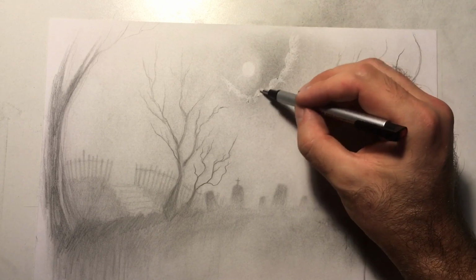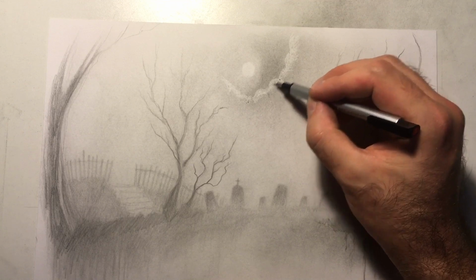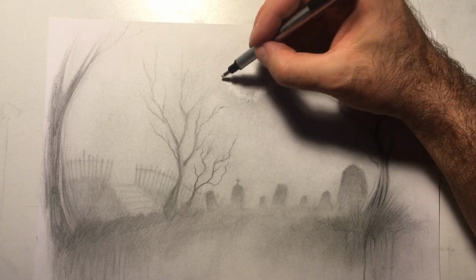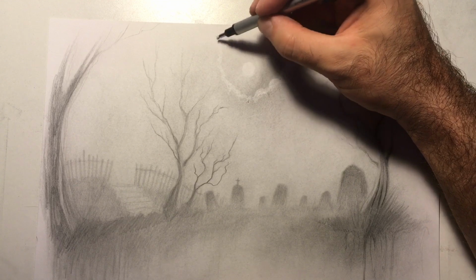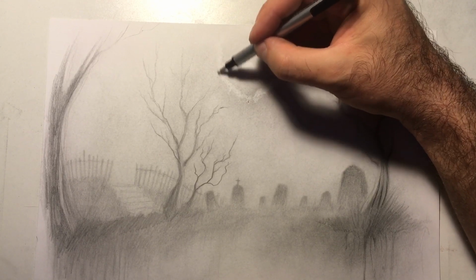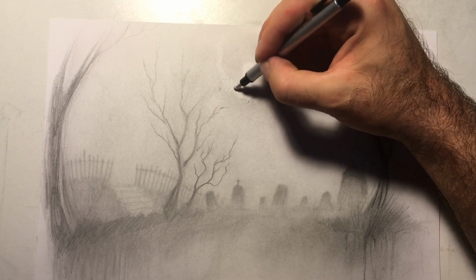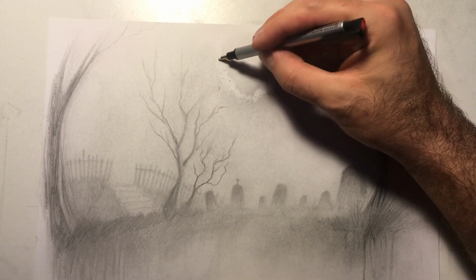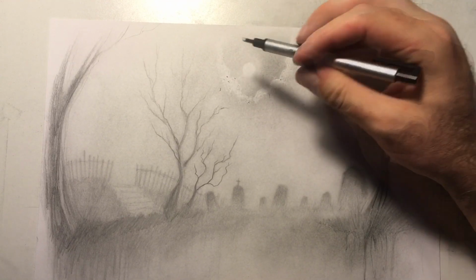But with this kind of style, you definitely need to think in your head, okay, what needs to be my lights, and make sure you don't make those too dark. But also not to be afraid to come back with the eraser, because that's how you achieve this kind of style. So it's kind of a memory game sometimes.